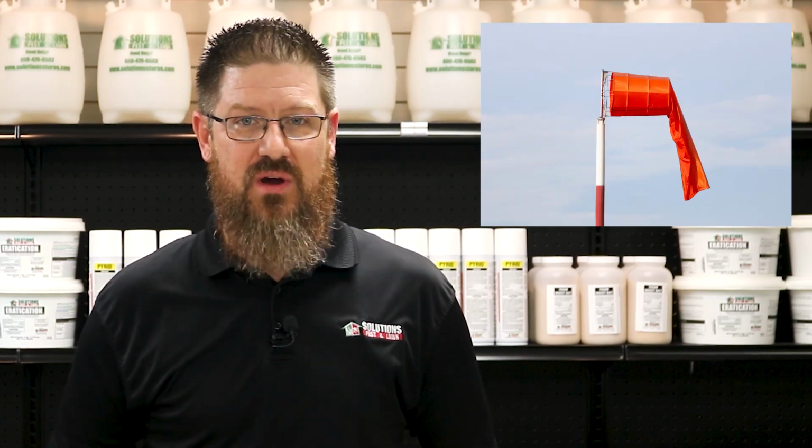Your application will be more likely to be inaccurate and have a higher risk of drift because the elevation of the spreader is much higher off the ground. Hopefully this helps when choosing which spreader is best for you. Remember, when it comes to pest control, it's not only about having the right tool for the right job, but also having the right products.